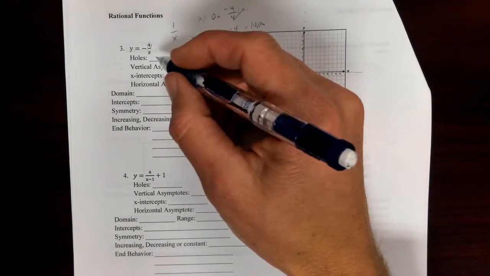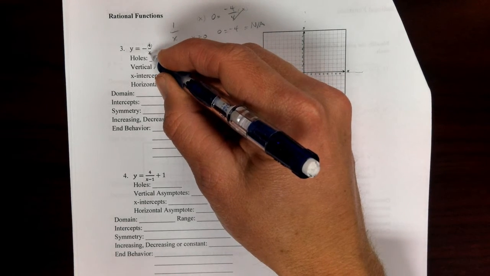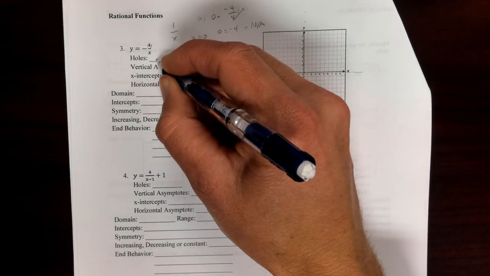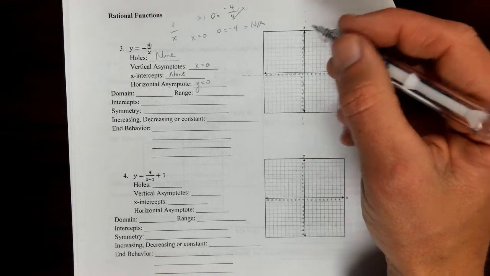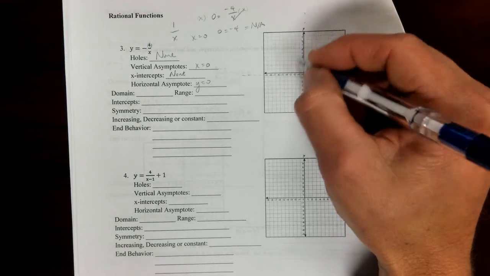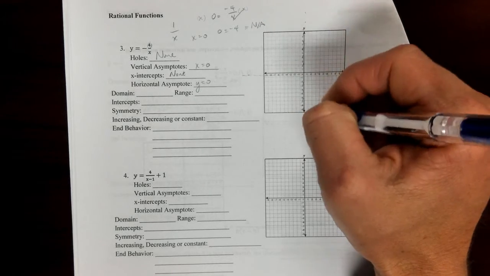Okay, now, holes in the graph. If I have something that can cancel out on the bottom or the top, we have a hole in the graph, which in this case is none. So my graph looks like this and like this.